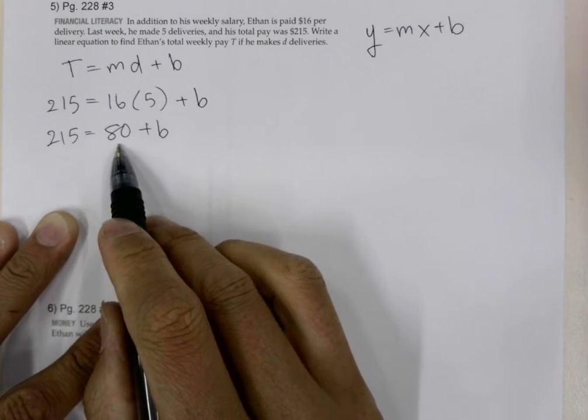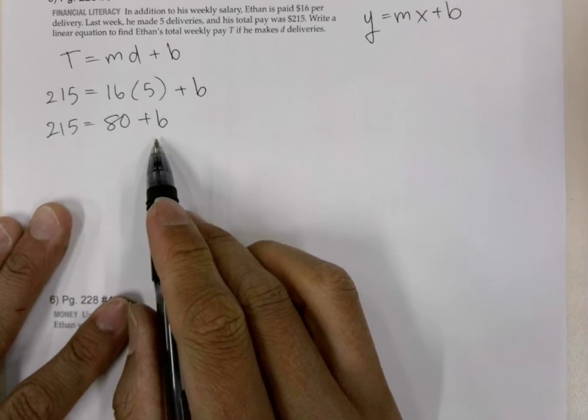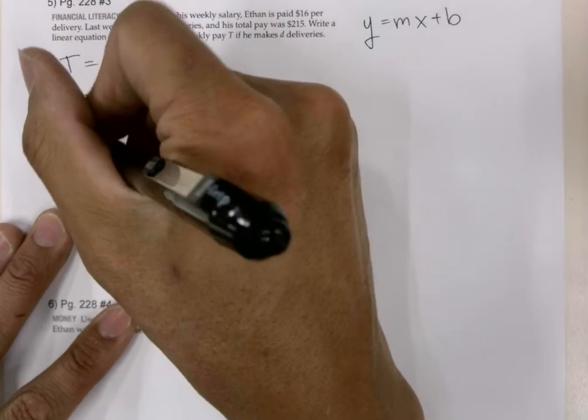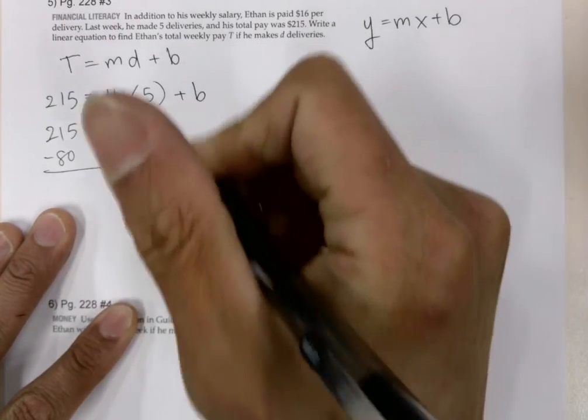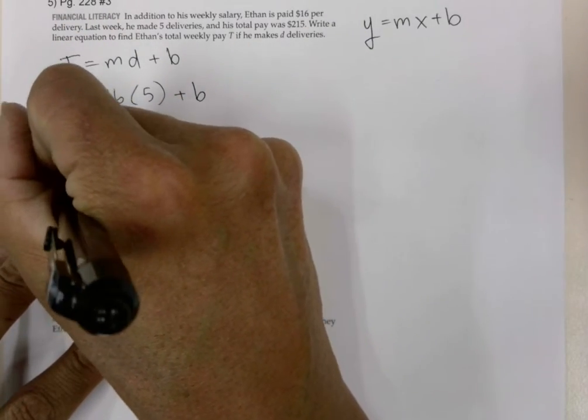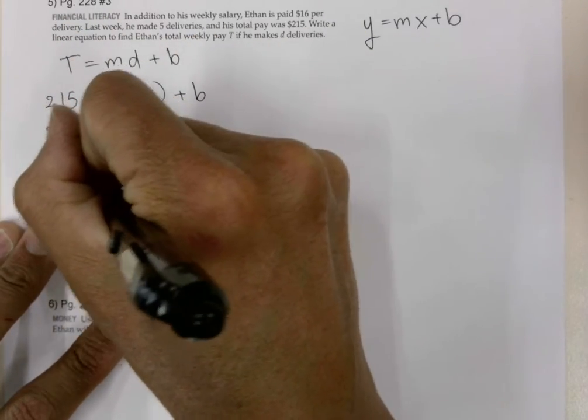$16 times 5 is 80. We want to isolate the B, so we'll subtract 80 from both sides of the equal sign. And we'll be left with 135 is equal to B.